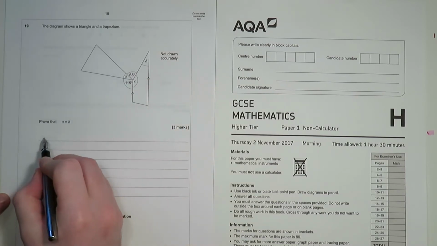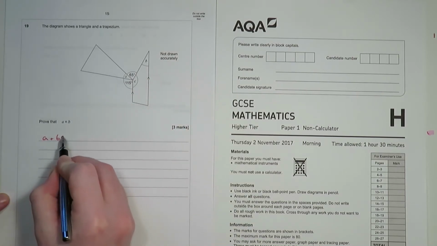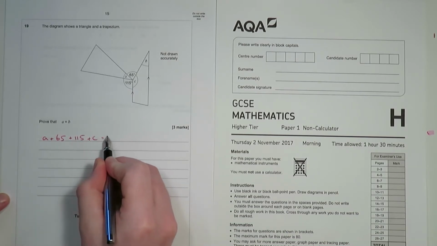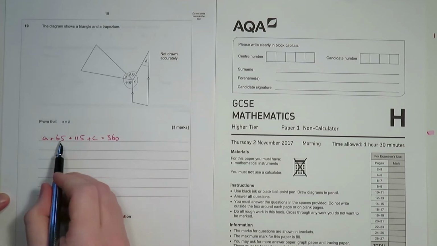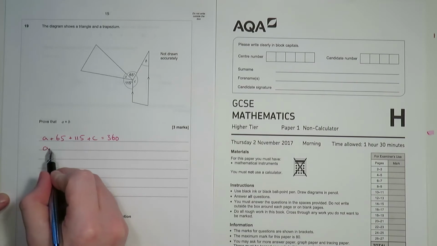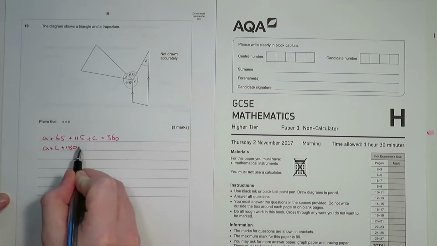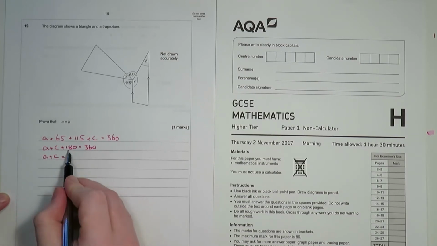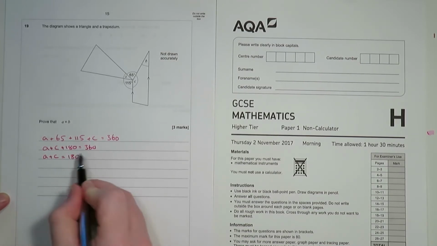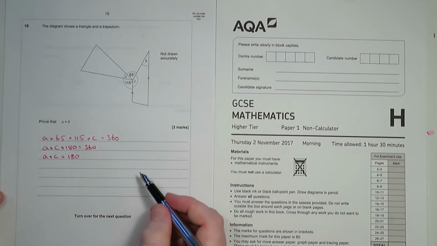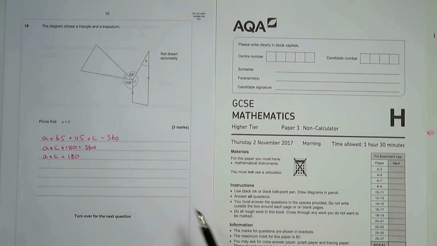first thing that we can say is A plus 65 plus 115 plus C is equal to 360. So if we add these two together here, 65 plus 115 is 180. So A plus C plus 180 equals 360. A plus C is equal to, subtract 180 off both sides, so 360 subtract 180 is 180. Okay, so that hasn't really helped us.